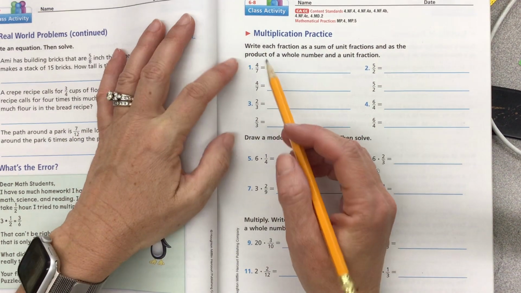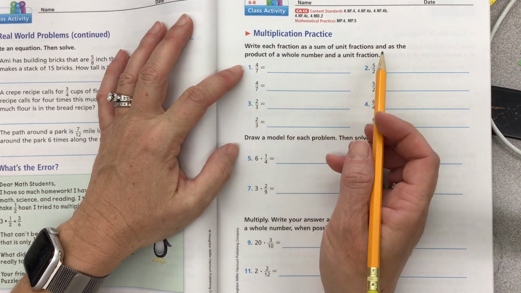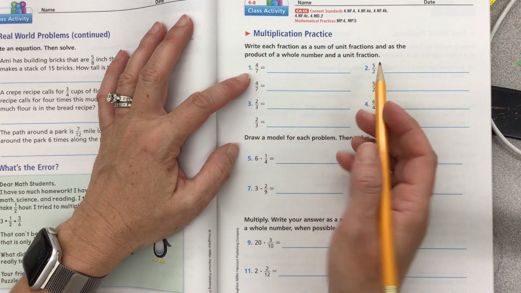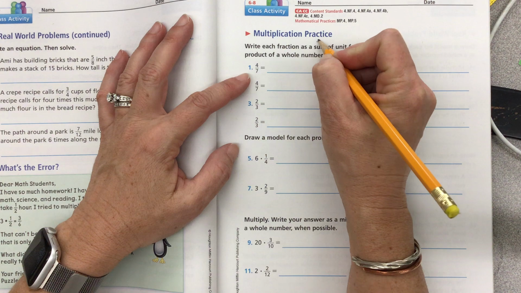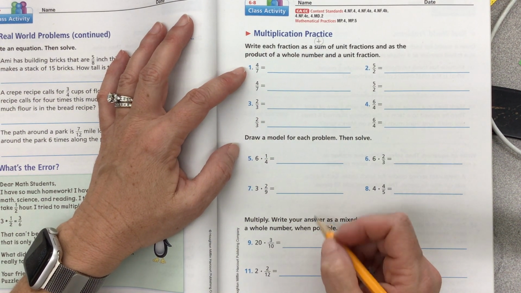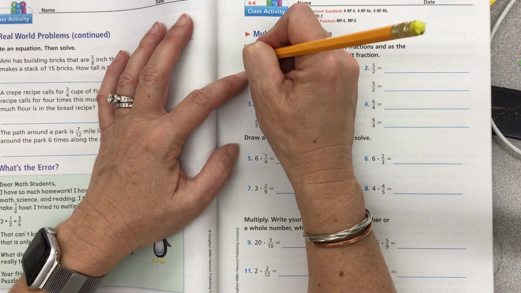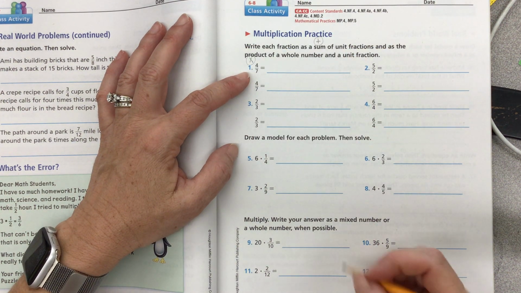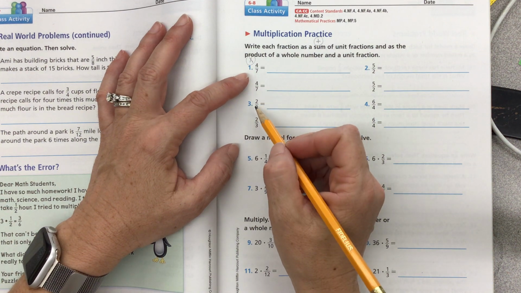So the first section says, write each fraction as a sum of unit fractions and as the product of a whole number and a unit fraction. So remember, when we see the word sum, we know we're talking about the answer to an addition problem. And when we see the word product, we know we're talking about the answer to a multiplication problem. So they give you 2 lines for each fraction.